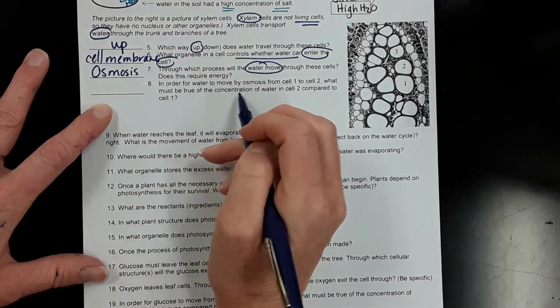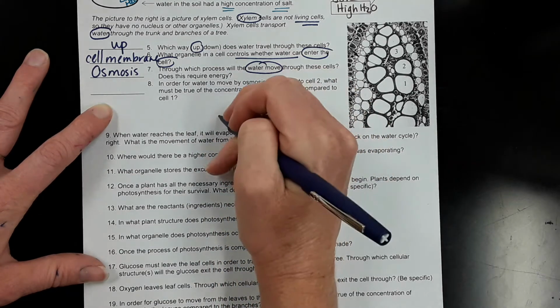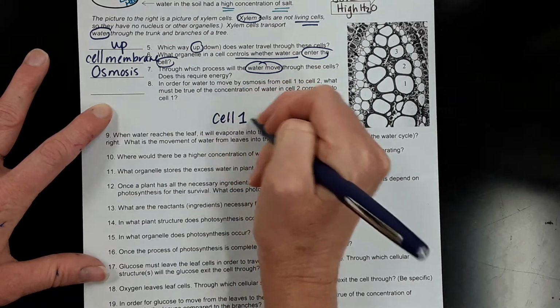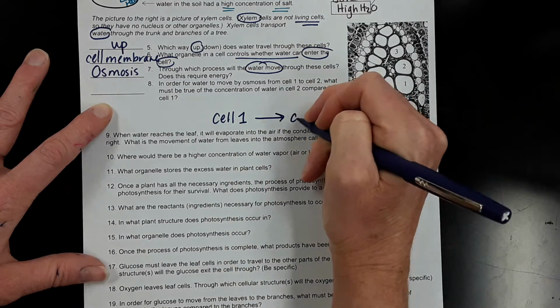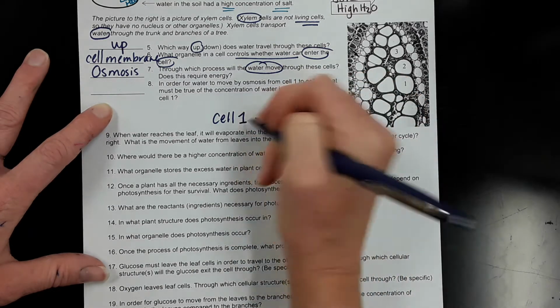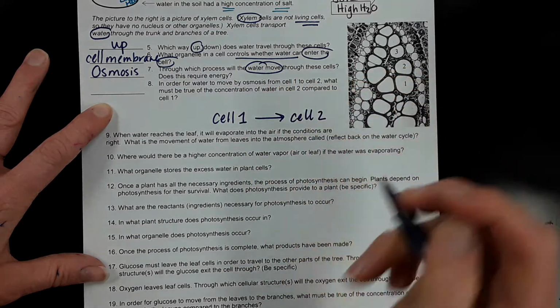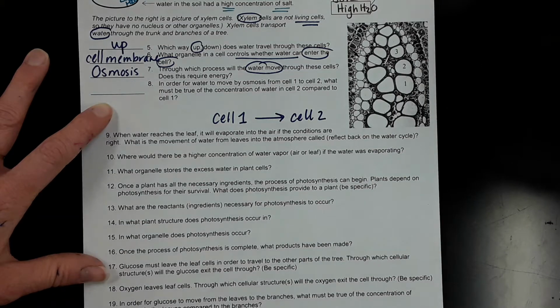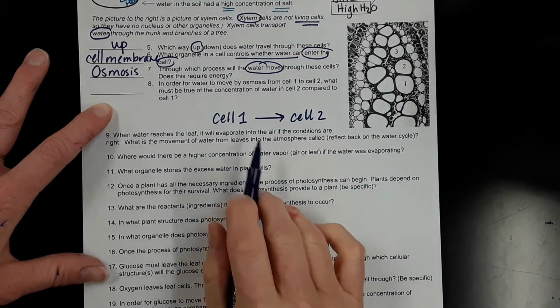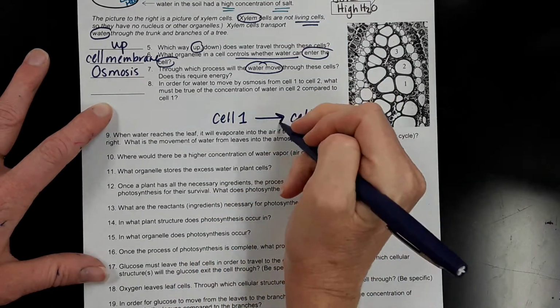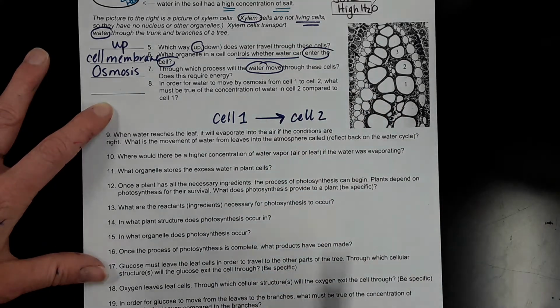And then in order for water to move by osmosis from cell number 1 to cell number 2, what must be true of the concentration of water? So water moves from high concentration to low, and I have my arrow going from 1 to 2.